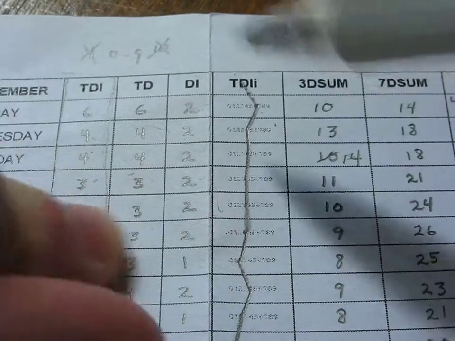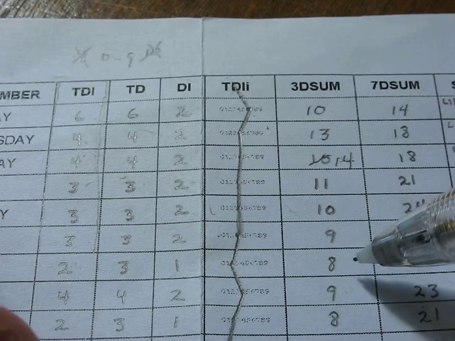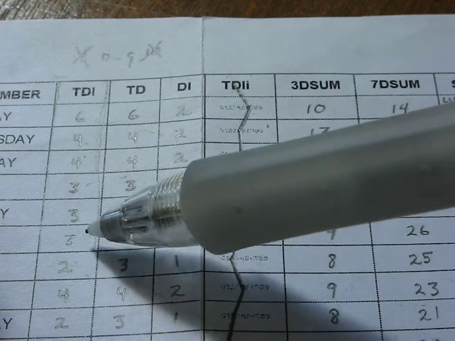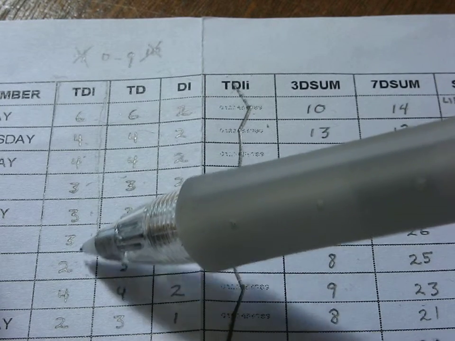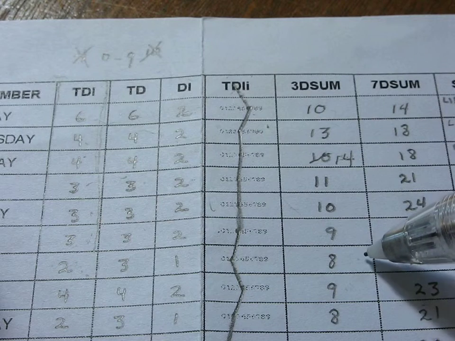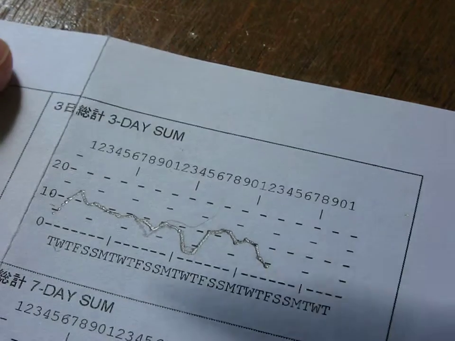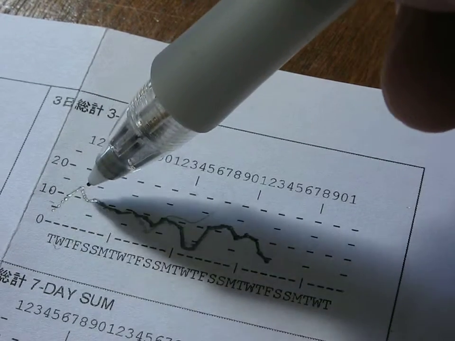The 3-day sums are just the last 3 days summed up. So for example, for this one here is just this day plus this day plus this day. 3, 6, and 8. I wrote that down. And here I wrote down for the last 7 days. On the other side of the paper, I plot out what it looks like.